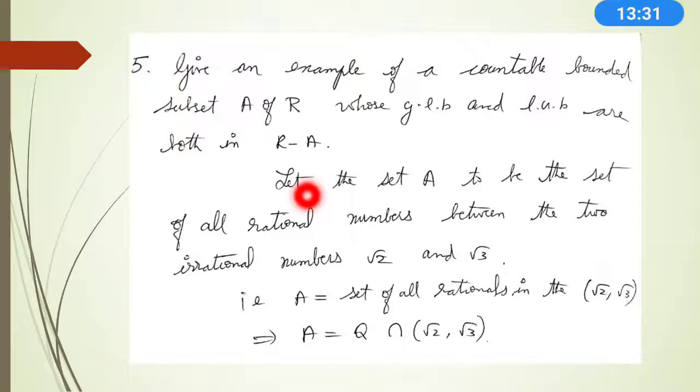Okay. And the next example is: give an example of a countable bounded subset A of R whose least upper bound and greatest lower bound are both in R minus A. Okay, give an example of a countable bounded subset A of R such that my greatest lower bound and least upper bound must be in R minus A.